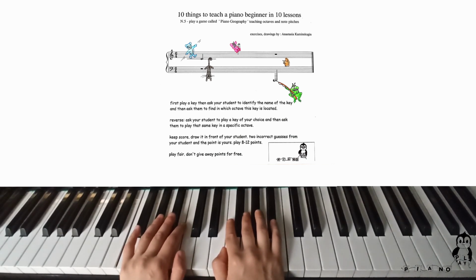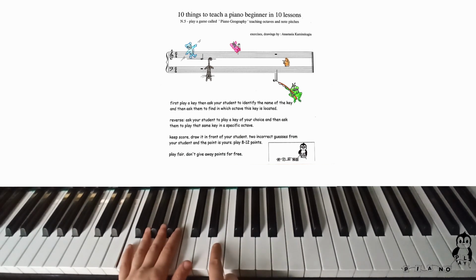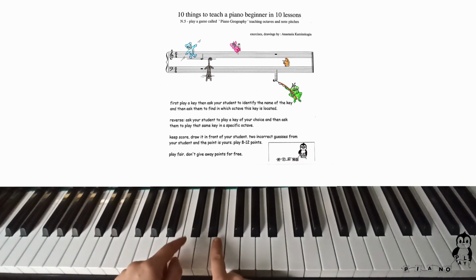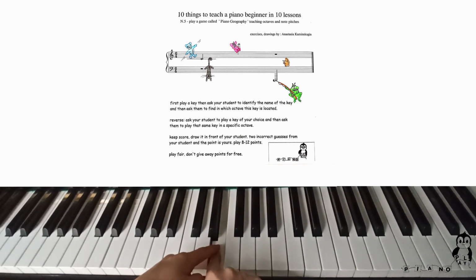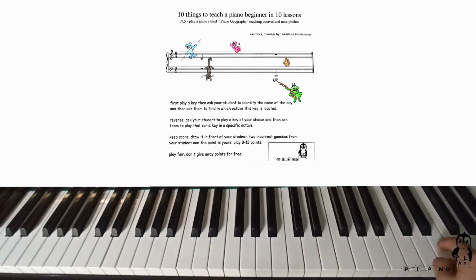First, they will have to divide it into tasks. First, they have to find the E key. They will always count from C key, if they remember where that is, C, D, E. So, okay, you found the correct key. Now ask them to find it in the correct region, in the correct country or height of the piano keyboard, the correct pitch. First octave or fourth, second octave or fifth, third octave or sixth octave.